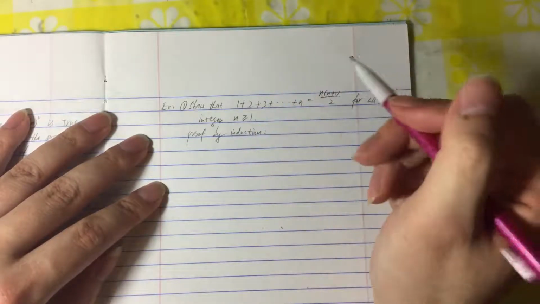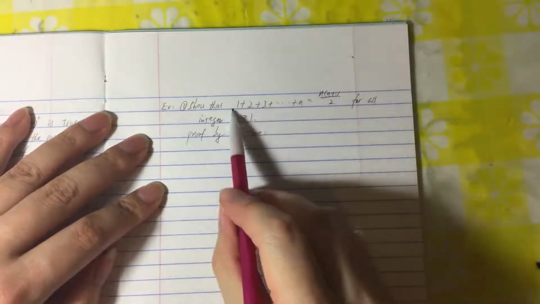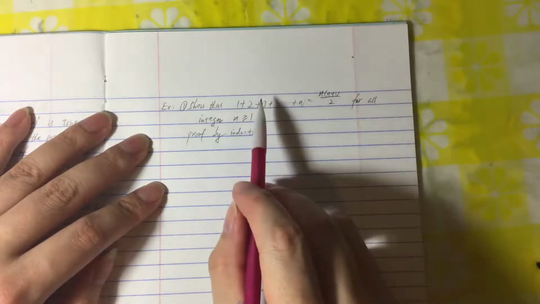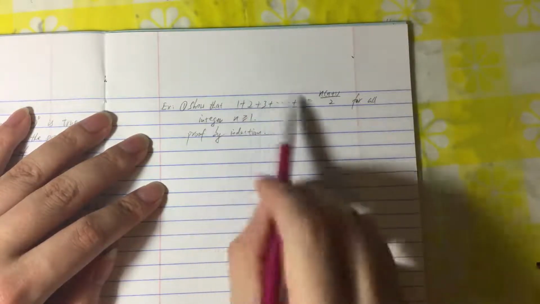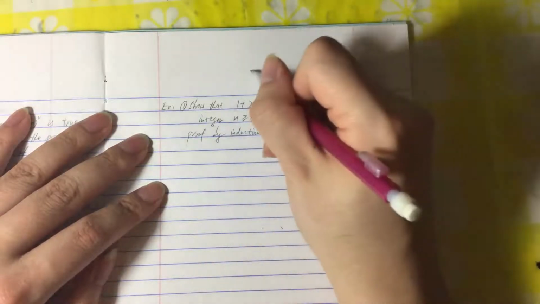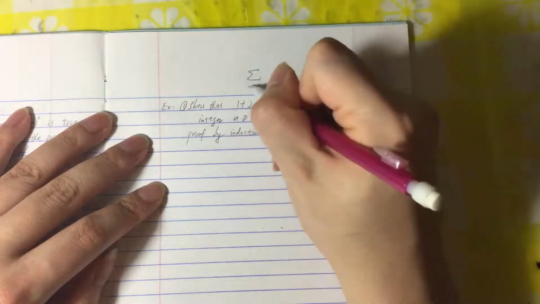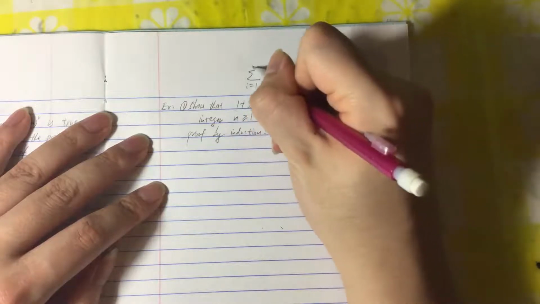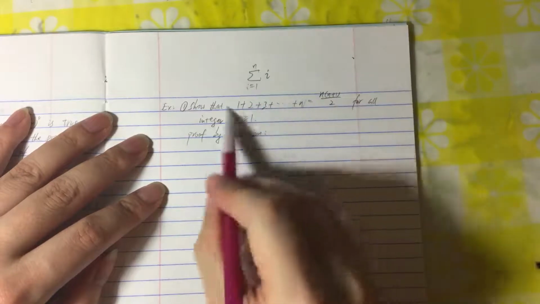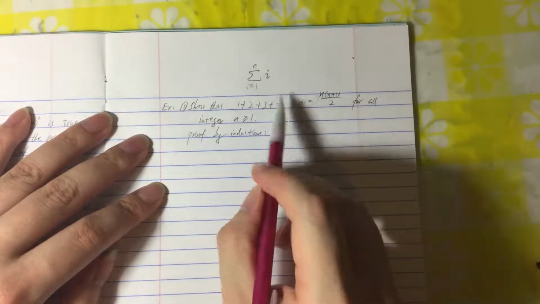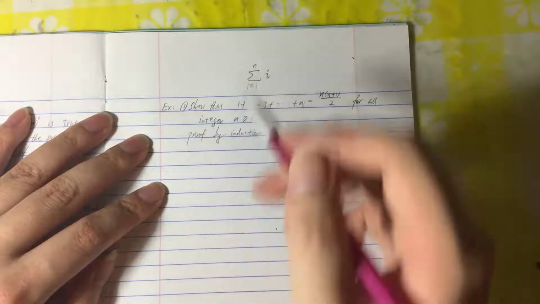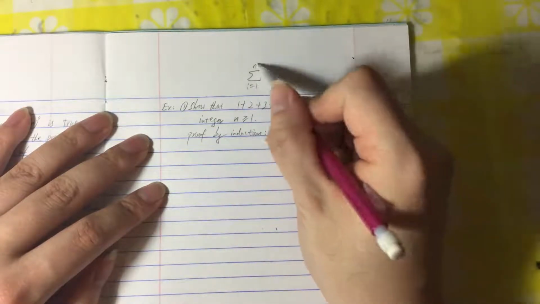Before the proof, I first of all try to rewrite the left side in sigma notation. 1 plus 2 plus 3 plus up to n can be written as sigma i from 1 to n of i. I varies from 1 to n.